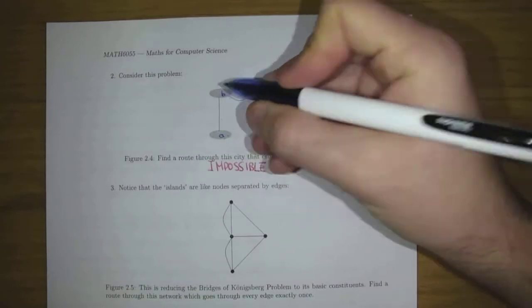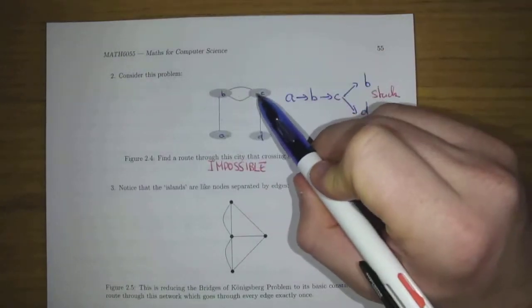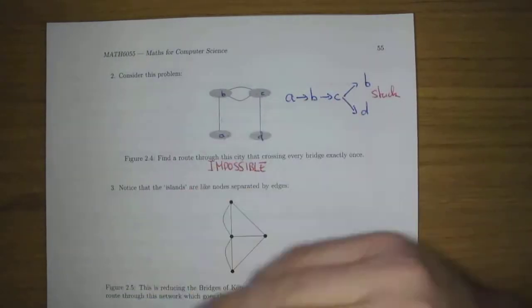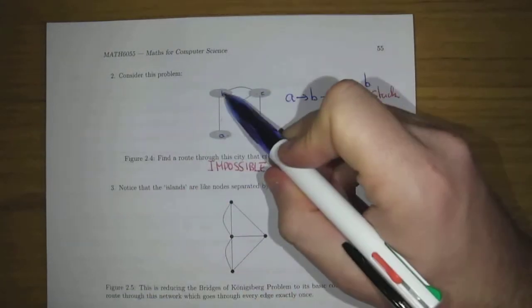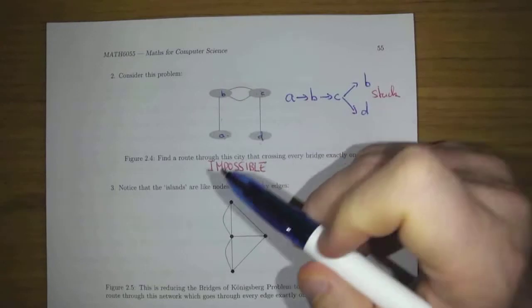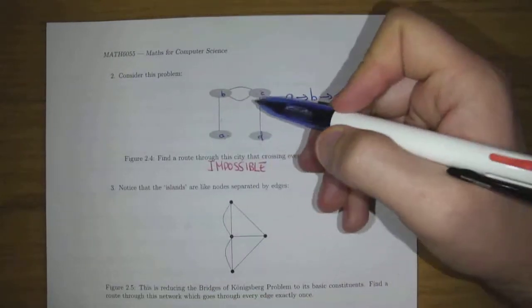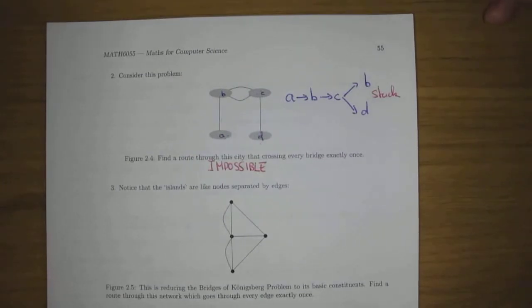So start at A, you have to go to B. From B, you have to go to C, and then there's two options. Either you go back to B or you go back to D, and in either case, you're stuck. If you go back to B, you can't get back to C and down to D. If you go to D, you can't get back to C to use the one of these two edges that you didn't use. So this one is impossible. Now, is there anything here?